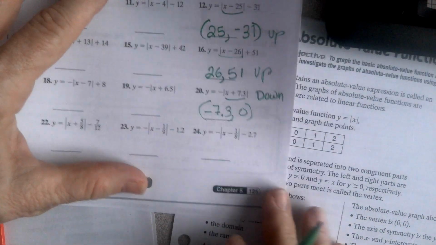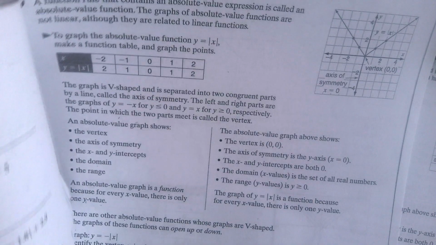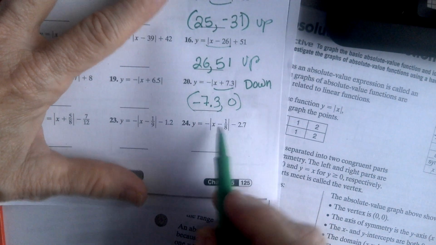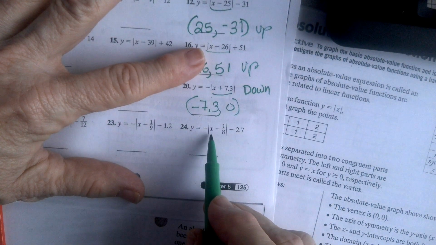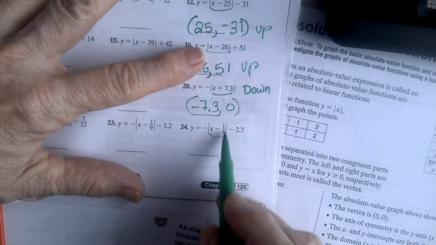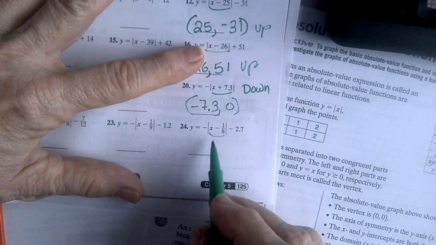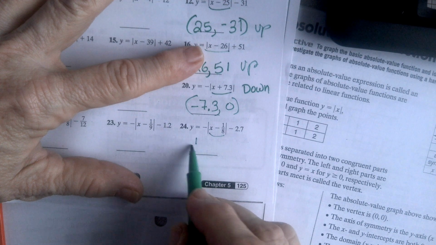Okay. All right. So I think because of that, let's see what we can do. Let's go ahead and look at this one. I want to find the vertex. So what would this x have to be for this inside here to become 0? 1/8. Okay.